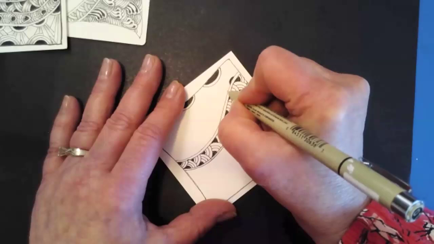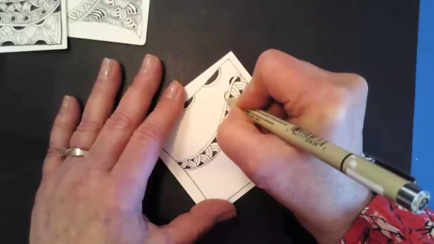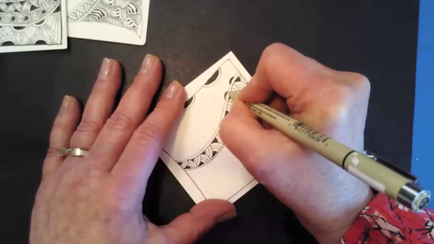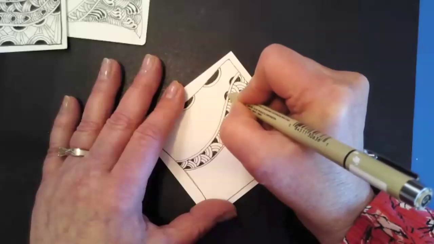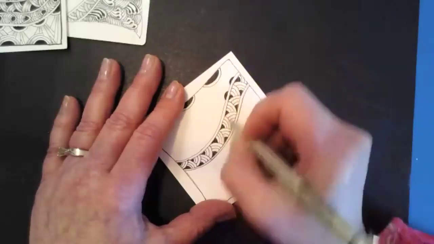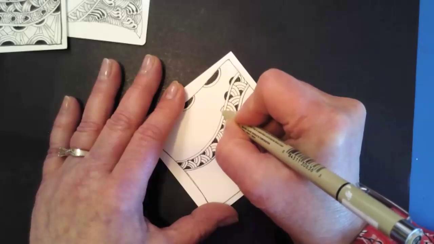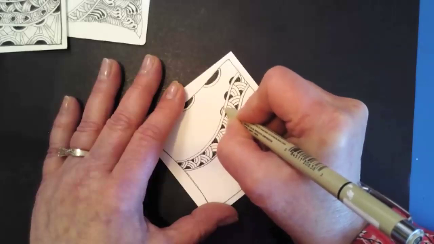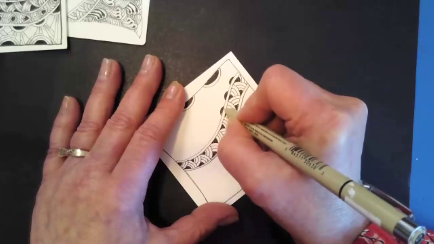I kind of spaced mine out a bit, but they can be very random. And this is one of those, usually our tangle names don't make any sense or have anything to do with what the tangle looks like. This one, however, footlights looks like footlights on a stage.